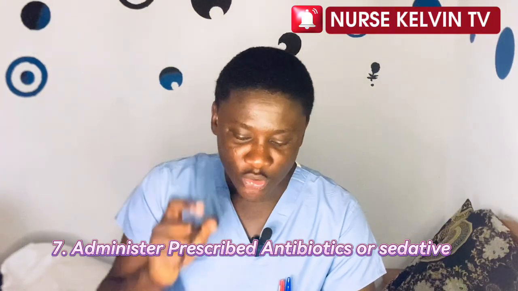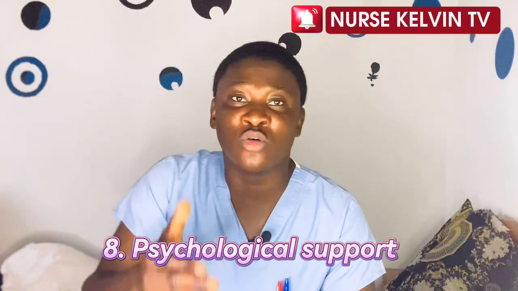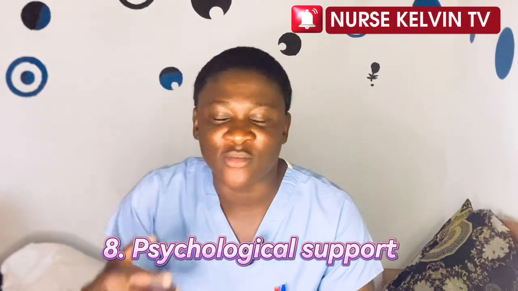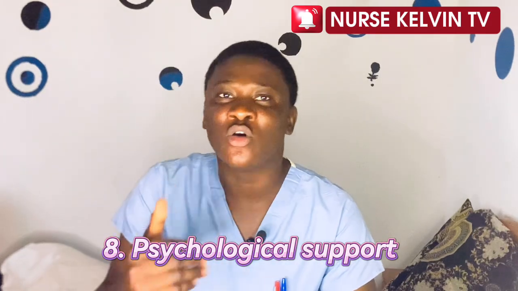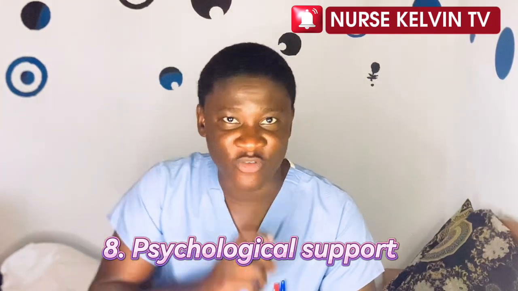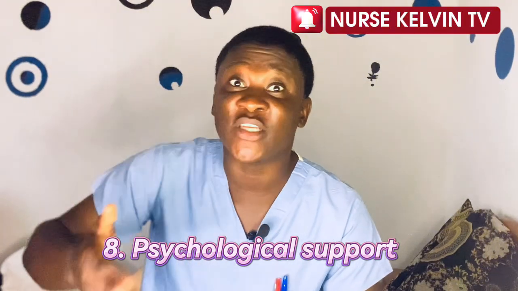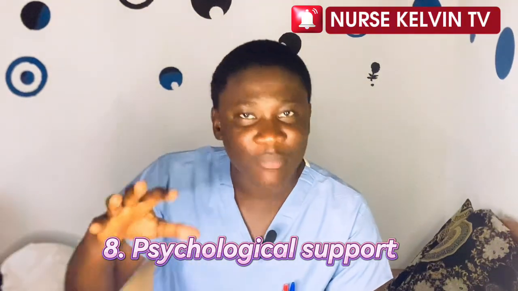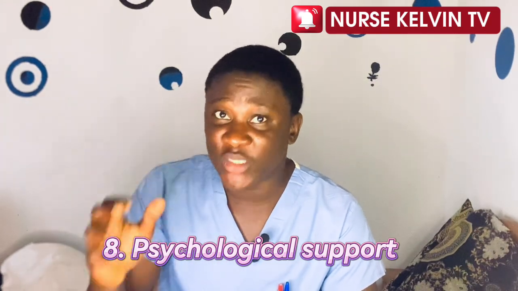Then the next thing is you need to make sure that you give the patient psychological support. When the patient is told that they are going to undergo surgery, they will be given emotional support. They will talk to the patient and make sure that psychologically the patient is ready before the patient will be taken to the theater.